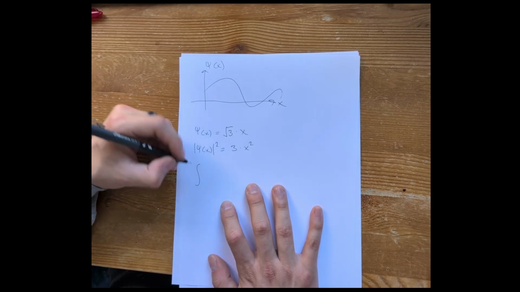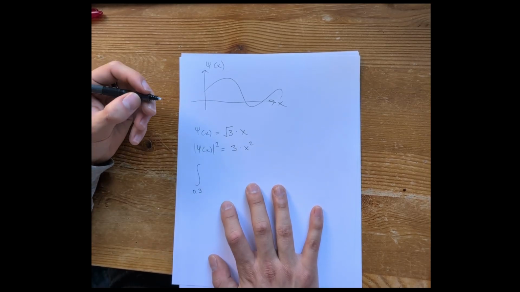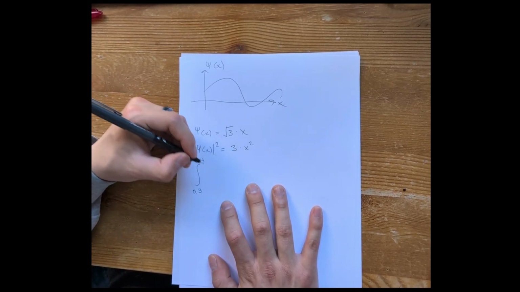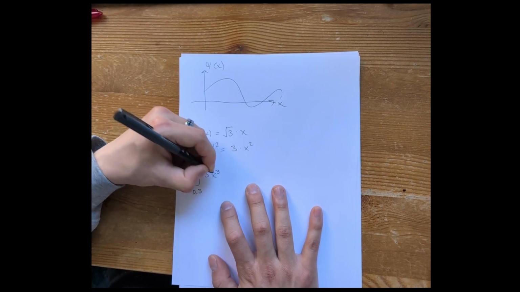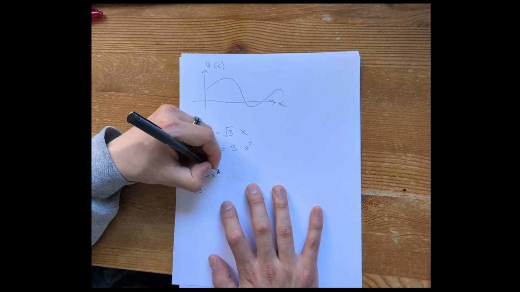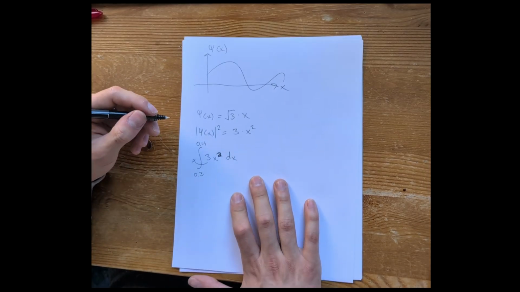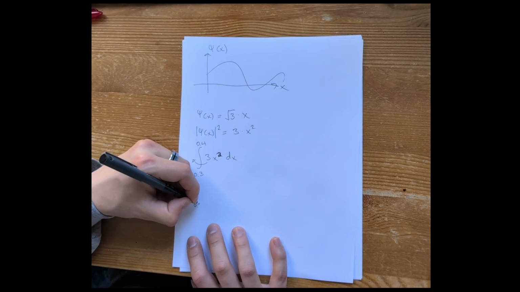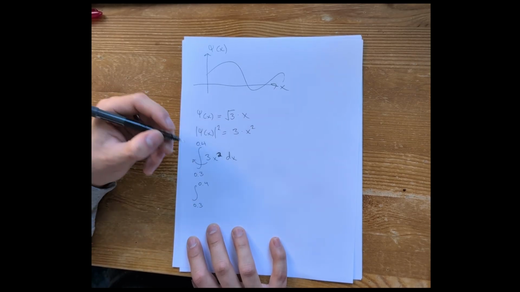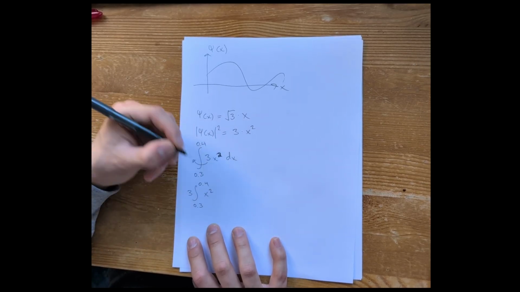Now what we want to do is find the integral between 0.3 and 0.4 of this. My bad, this is not a 3, this is a 2 here, dx. 3 is a constant, we can move that out to simplify the integral. 0.3, 0.4, we get a 3 here, we get an x squared here.